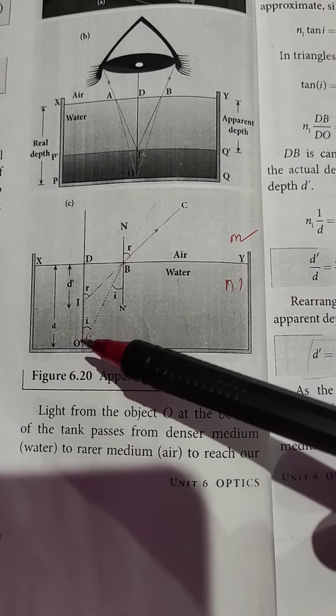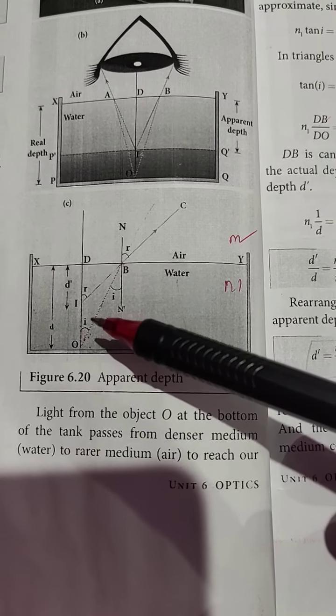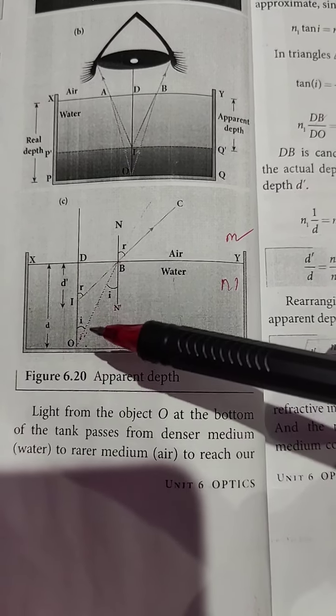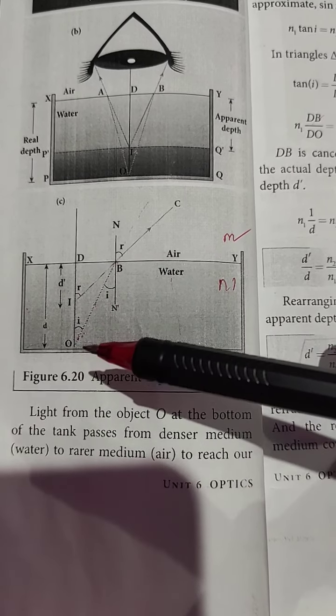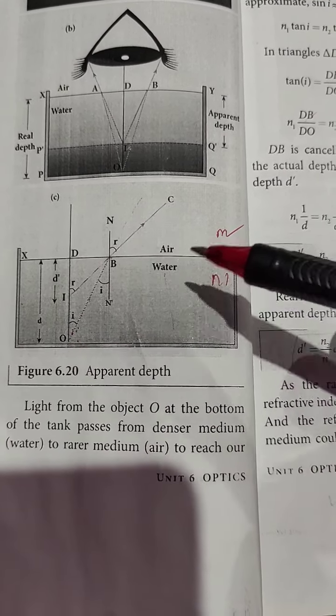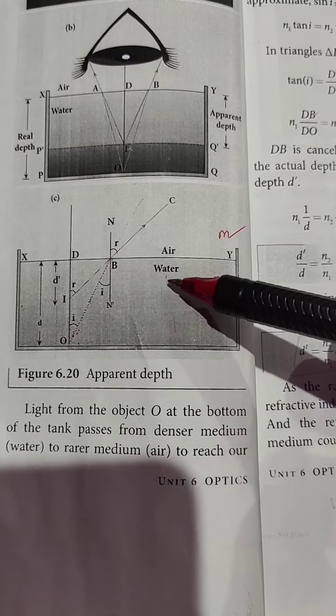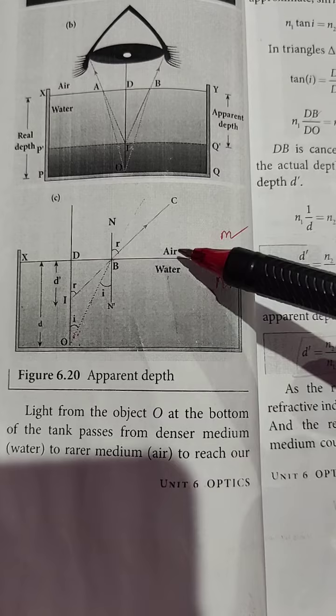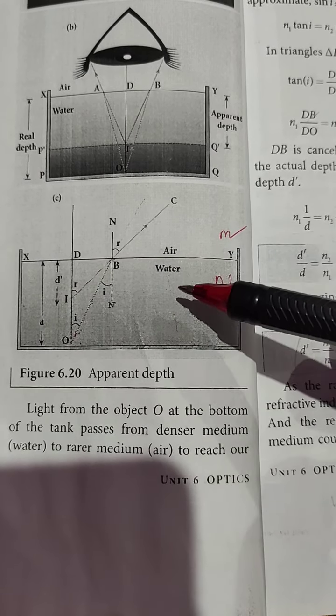Here OP is the bottom of the tank. The light passes from the denser medium to the rarer medium. Here we take the denser medium as water and the rarer medium as air.